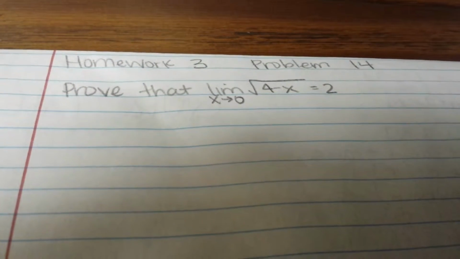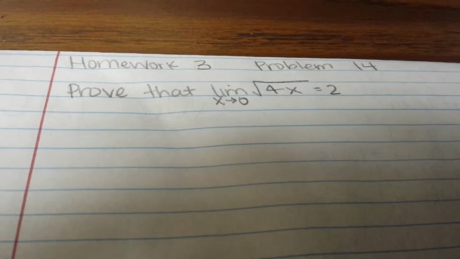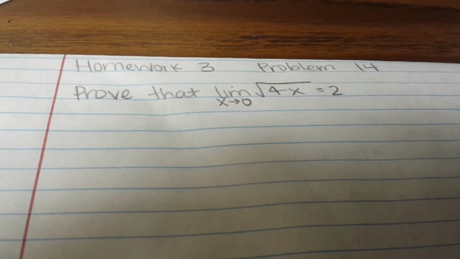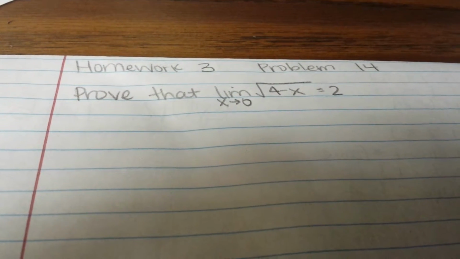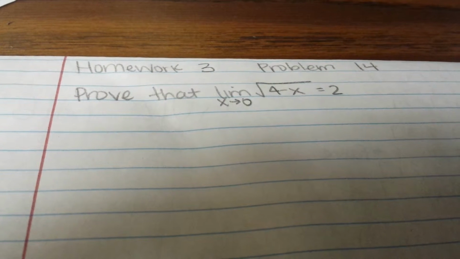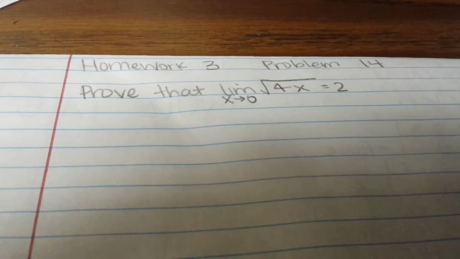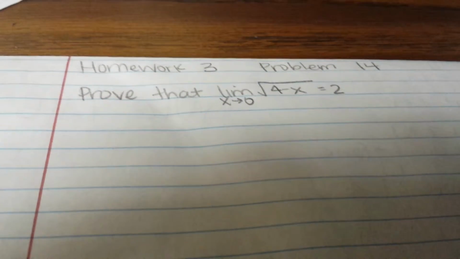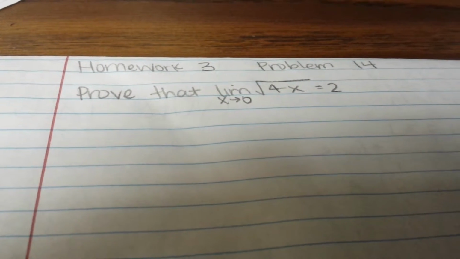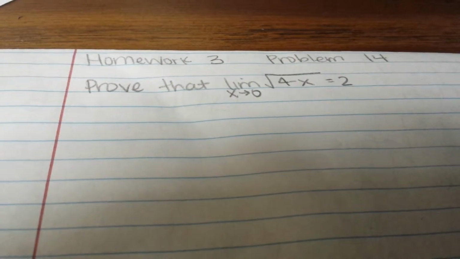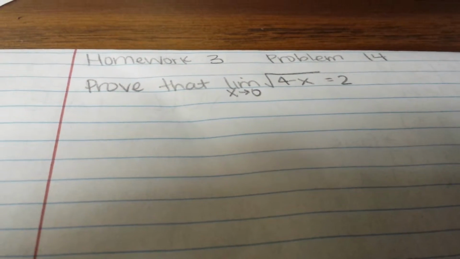read that. For a function f of x that is defined in an open interval about c, except possibly at c itself, the limit of f of x as x approaches c is the number L if for every number epsilon greater than 0, there exists a corresponding number delta greater than 0, such that for all x, 0 is less than the absolute value of x minus c is less than delta, implies that the absolute value of f of x minus L is less than epsilon.